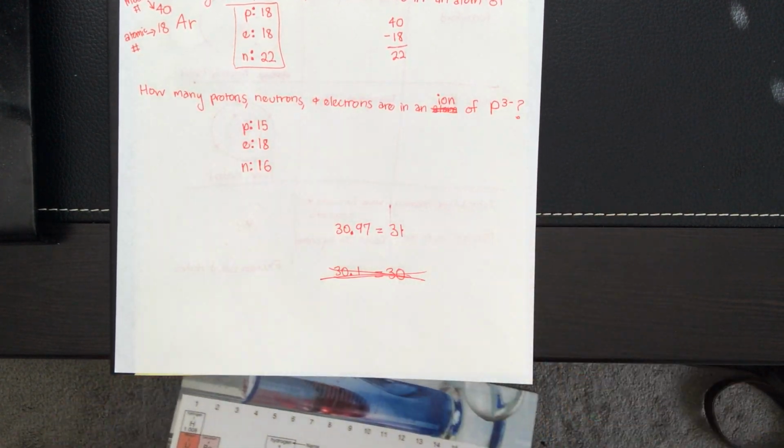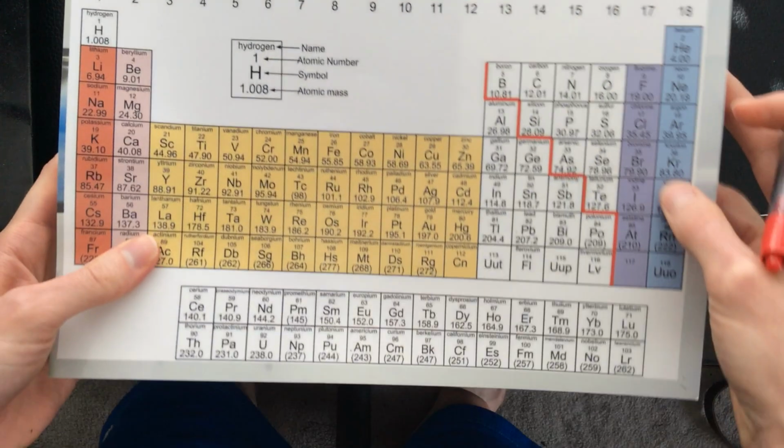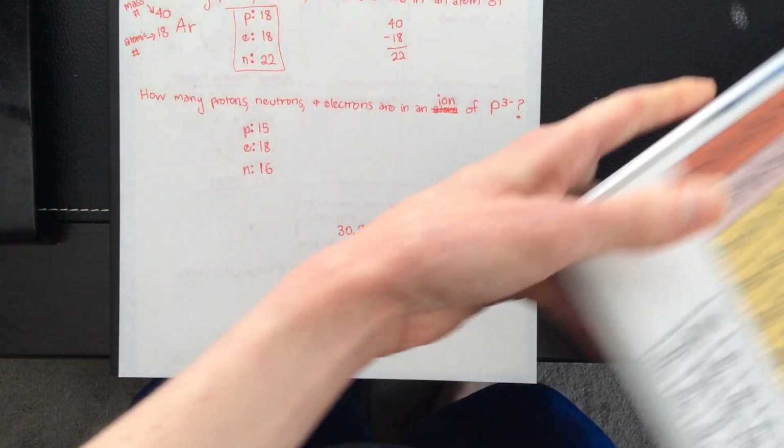So if they don't give you a mass number, just use the number on the periodic table and just round it.